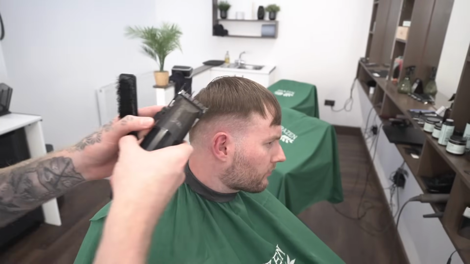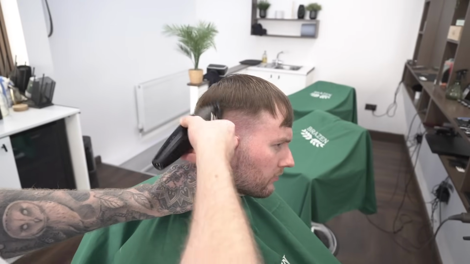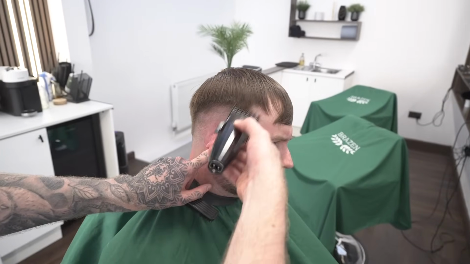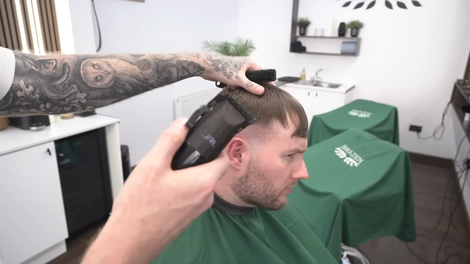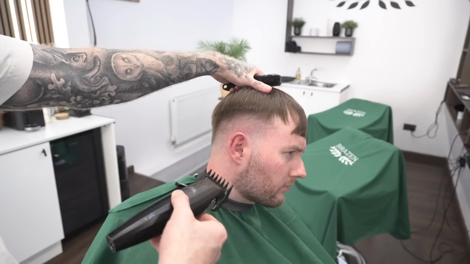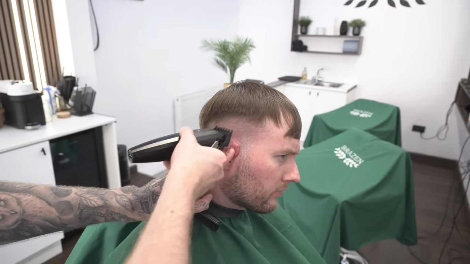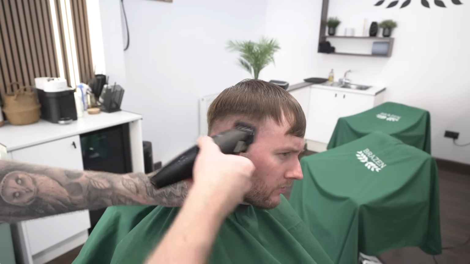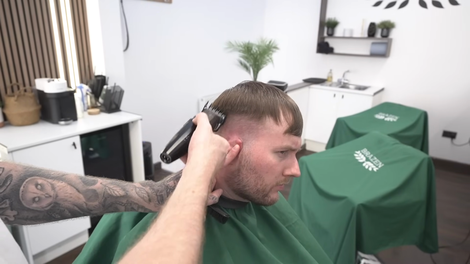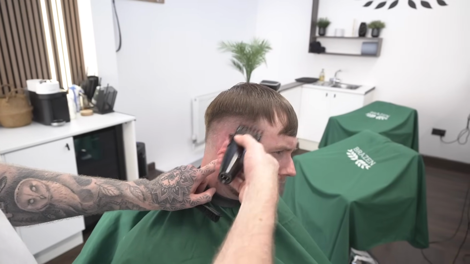And we can get the 1.5 guard, open it up to the short too, and we're just going to clean up around there. We can close it to a slightly longer 1.5, and we can just dig into any darker areas. We just want to slightly pick into them, we don't want to ruin this shape that we've got here. We just want to kind of dig in underneath it a little bit. Smooth it all out.